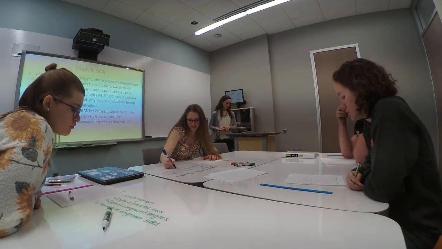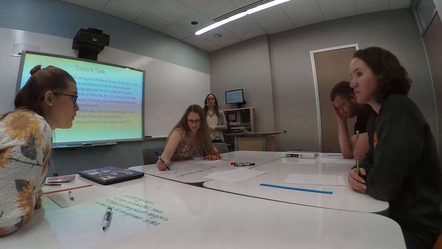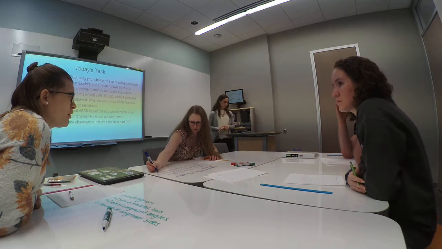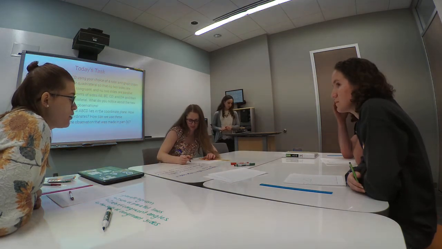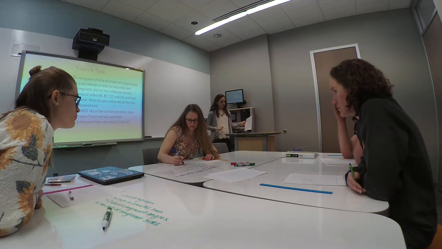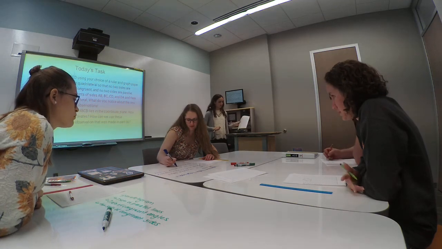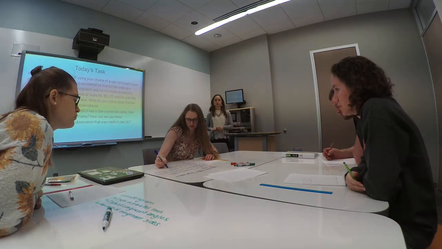Anything else? The slopes of the opposite sides are the same. So basically it's a parallelogram that's formed.